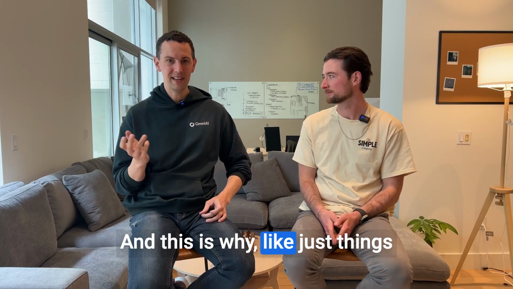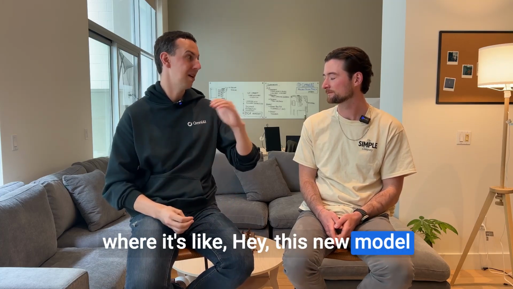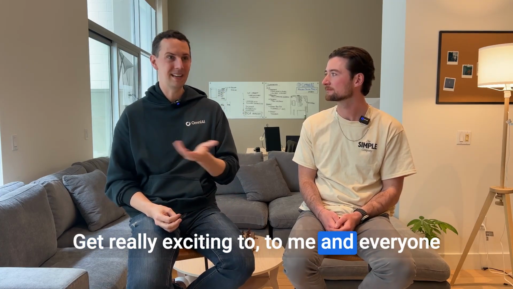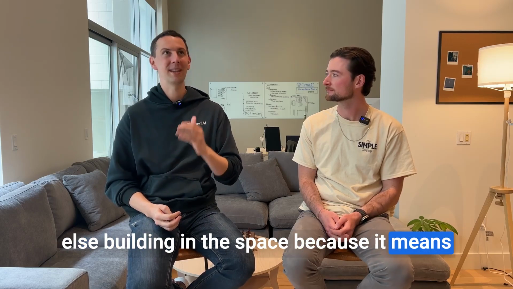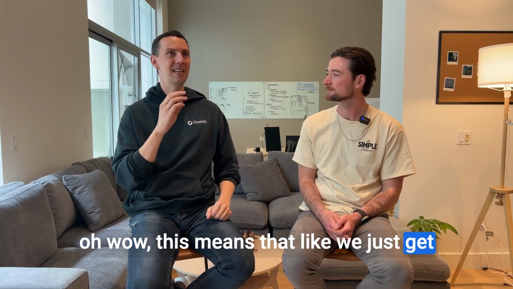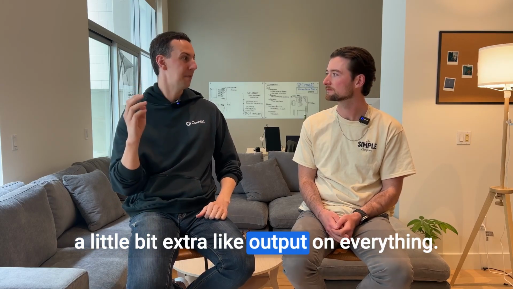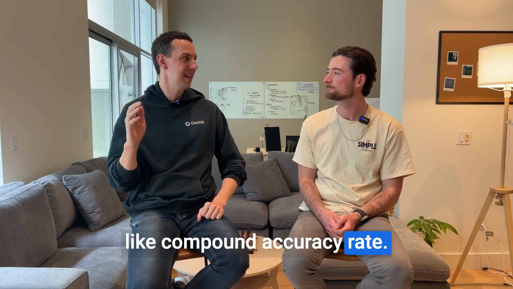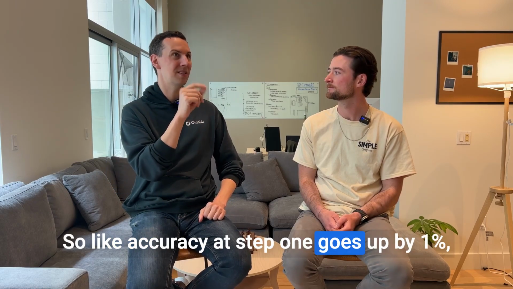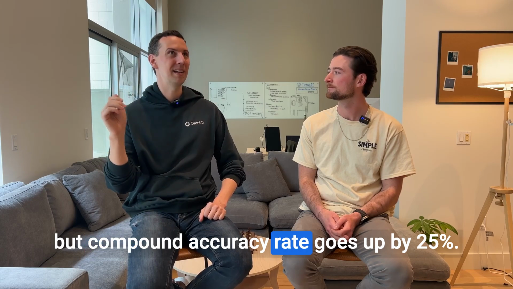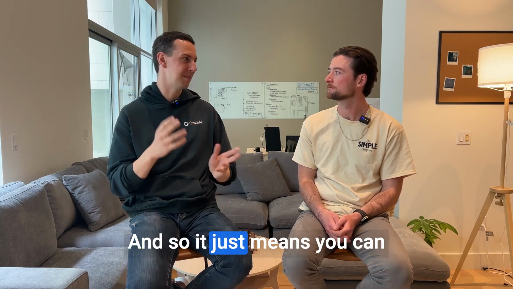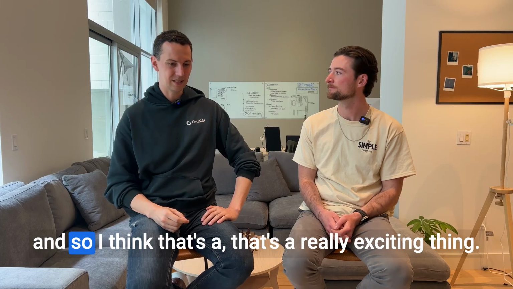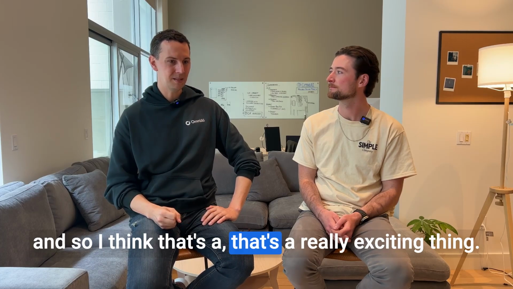And this is why, when a new model comes out that's 1% more accurate, it gets really exciting to me and everyone else building in the space, because it means we just get a little bit extra output on everything, the actual compound accuracy rate. So accuracy at step 1 goes up by 1%, but compound accuracy rate goes up by 25%. And so it just means you can do slightly more each time. I think that's a really exciting thing.